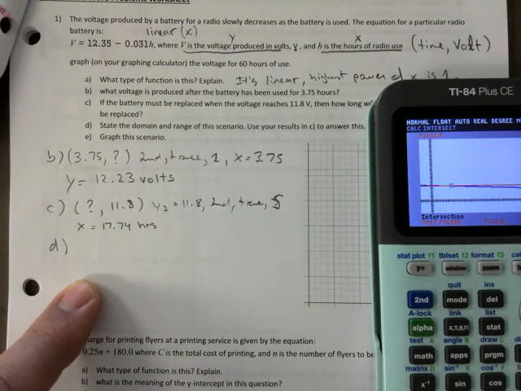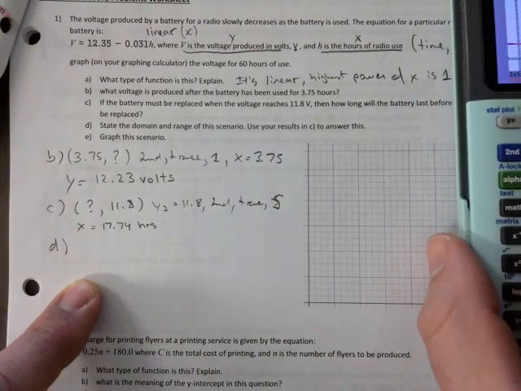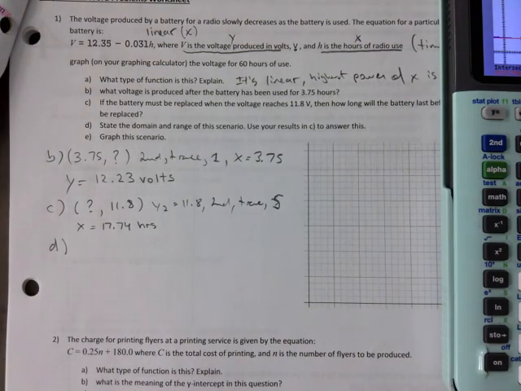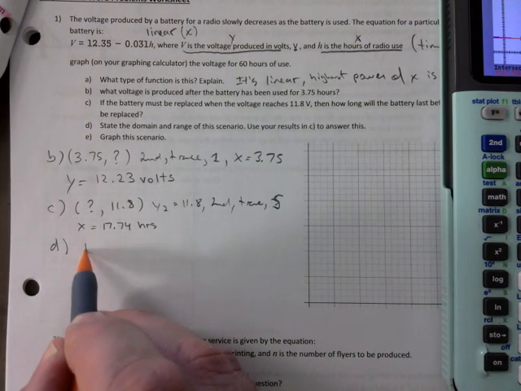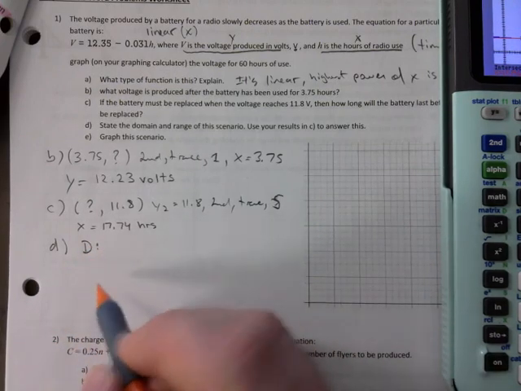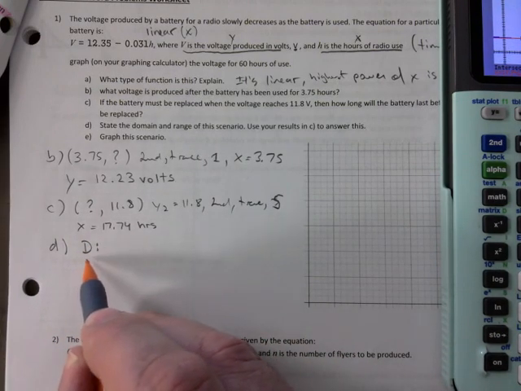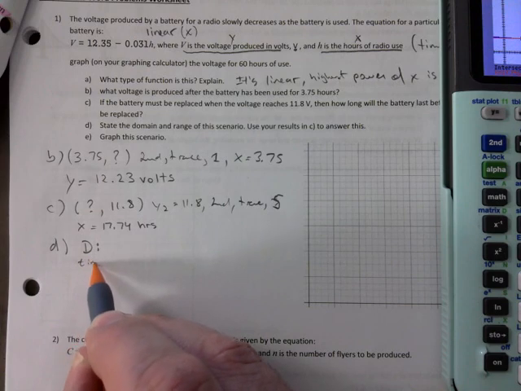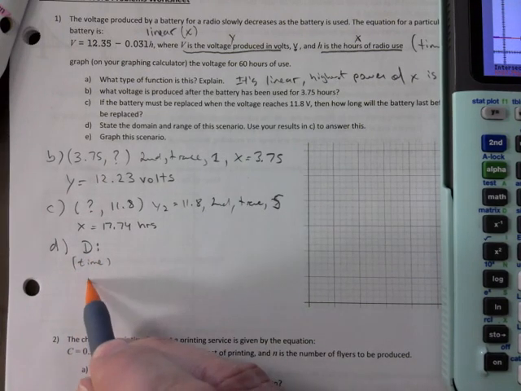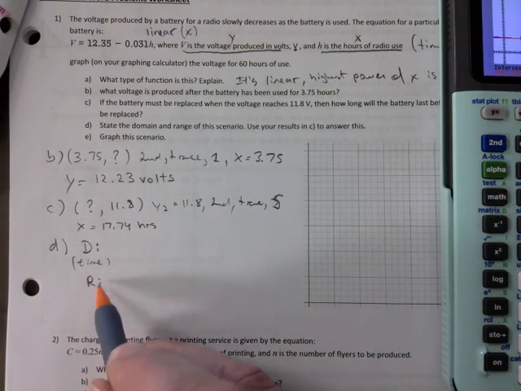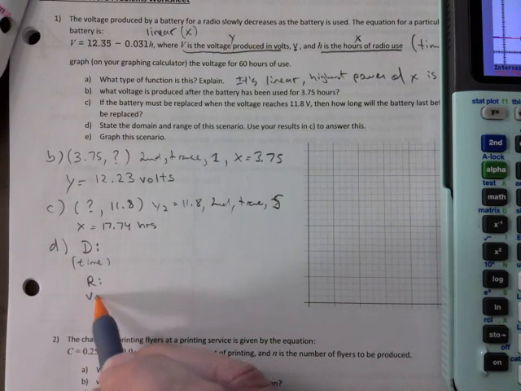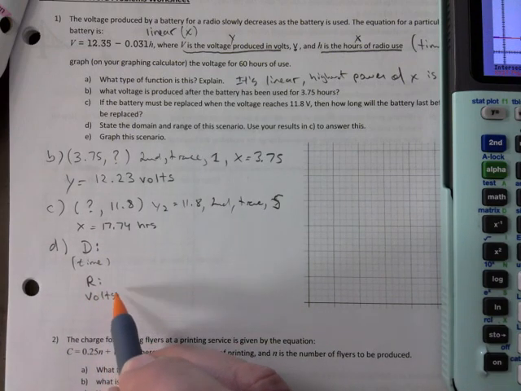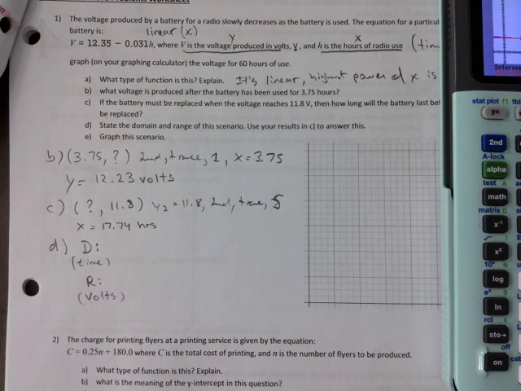D, state the domain and range of this scenario. Use your results in C to answer this. The domain is regarding my time, correct? Because it's the X values. The range is regarding my Y values, which in this case is the voltage. Okay? So you got to keep that in mind.